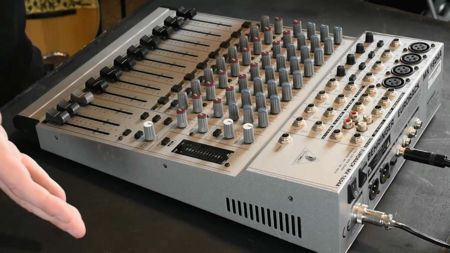Hello everybody and welcome. I'm Andrei and today I'm here in my studio to show you something very interesting. Today I'm gonna make music using just this mixer and nothing else. But how? Well, that's what we are here for.